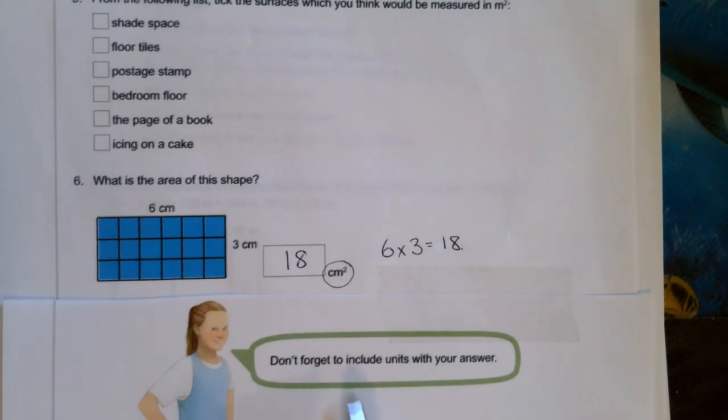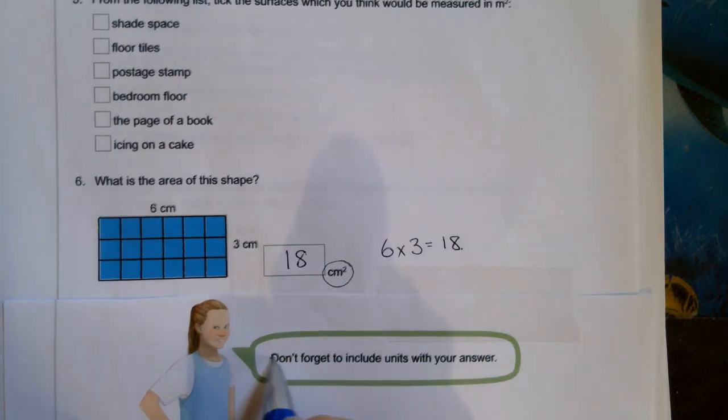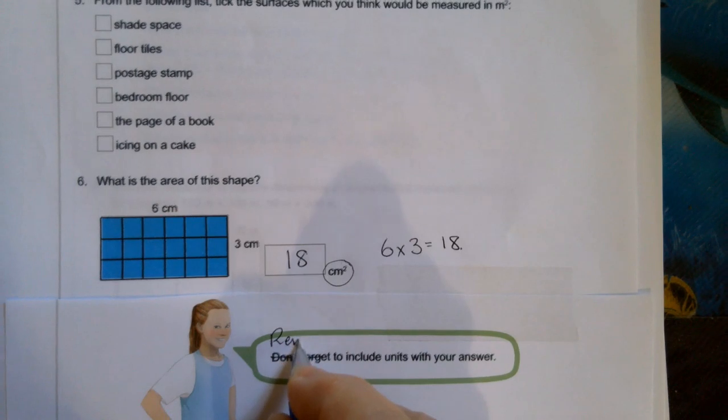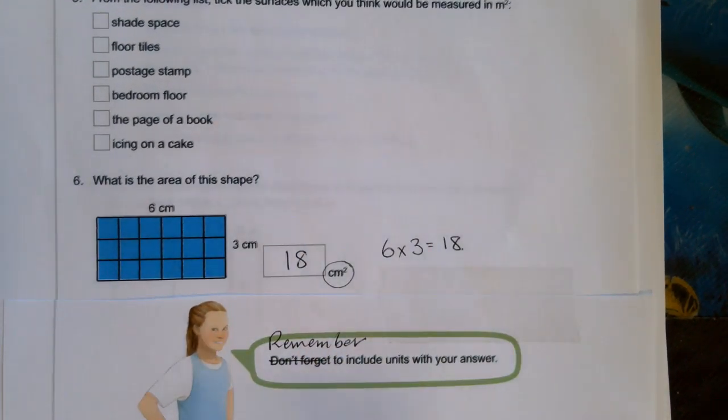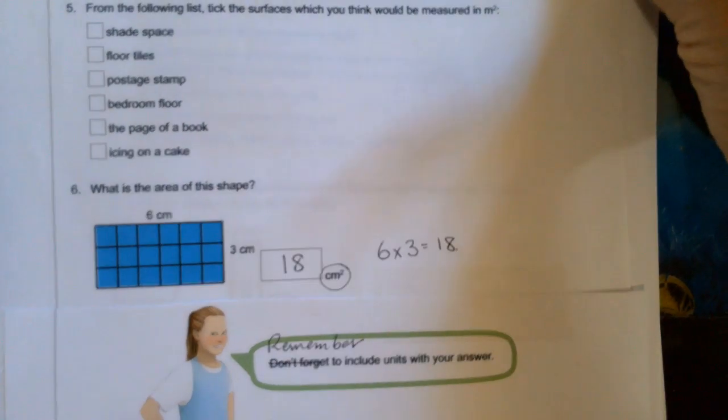As she's saying here, don't forget. So I don't like "don't forget." I prefer "remember" to include your units in your answer always. Okay.